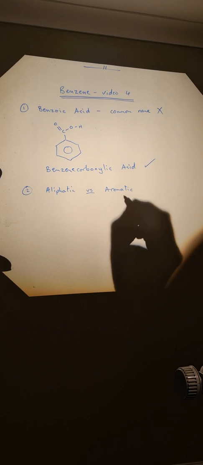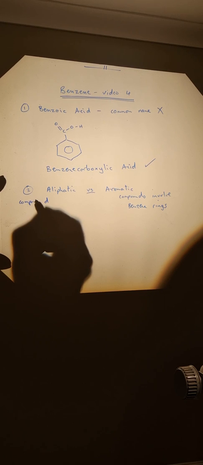Now because within A level the aromatic compounds are of benzene, then basically for A level what you need to learn is that aromatic compounds involve benzene rings, whereas aliphatic compounds do not involve benzene rings.